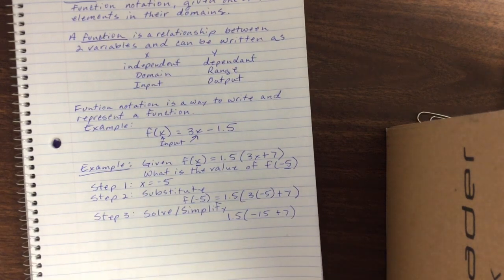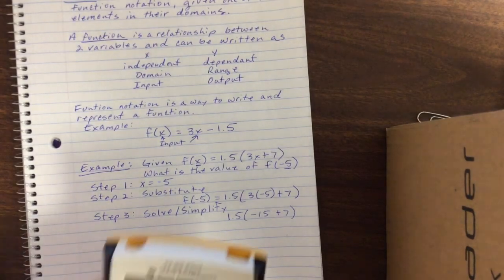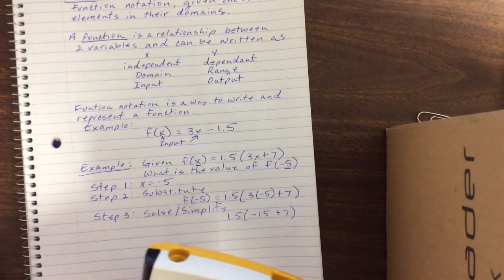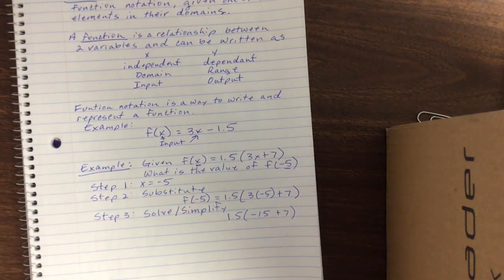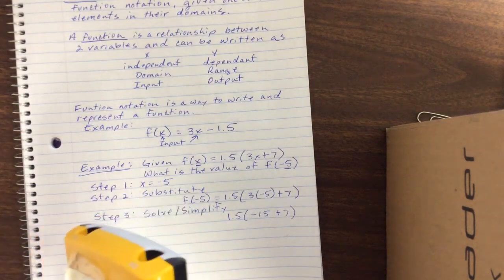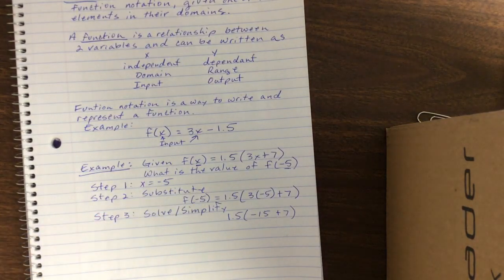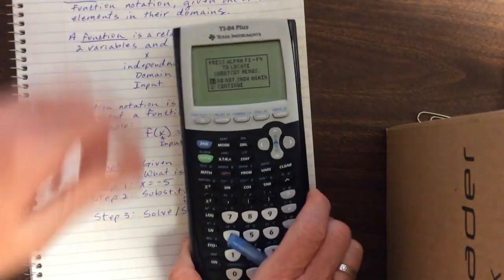And if we use our calculator, we will see that negative 15 plus 7 is going to give us, let's see if one of these work. Hold on a second. Okay, here we go.